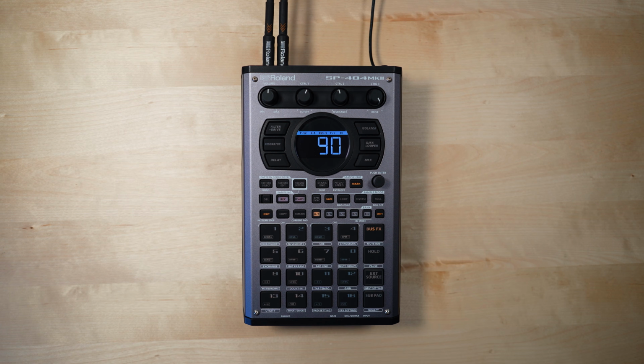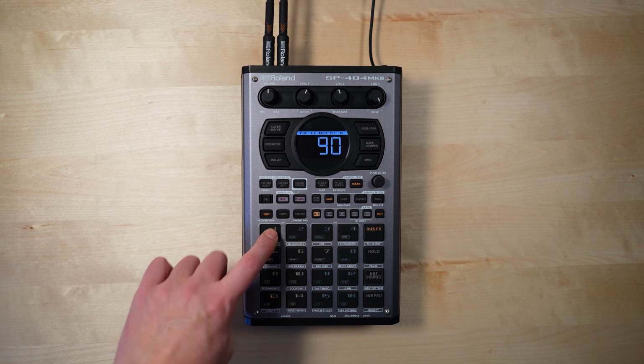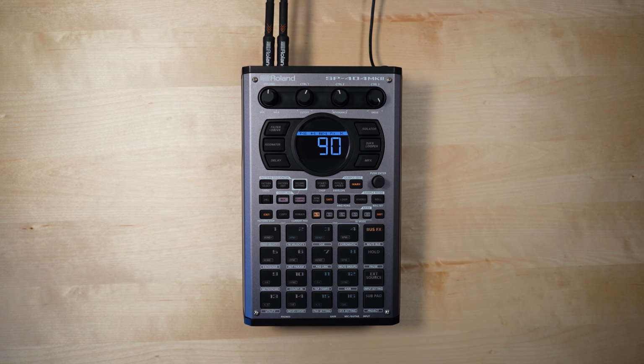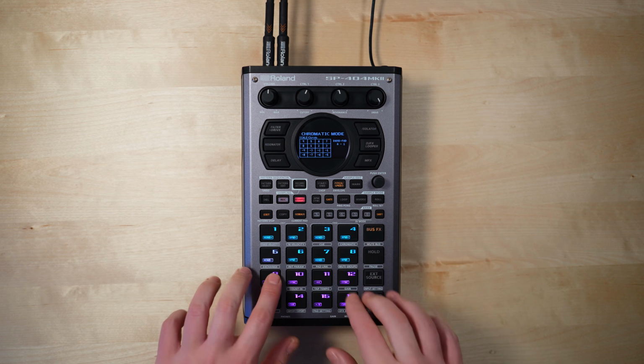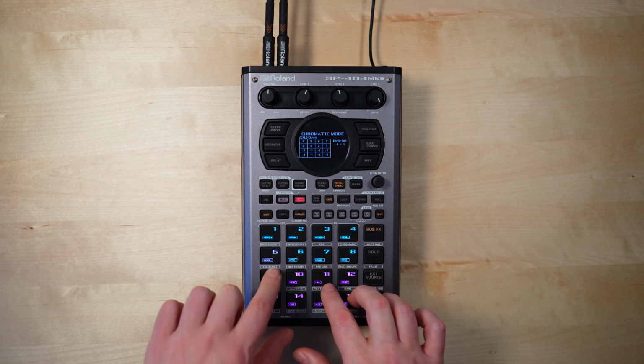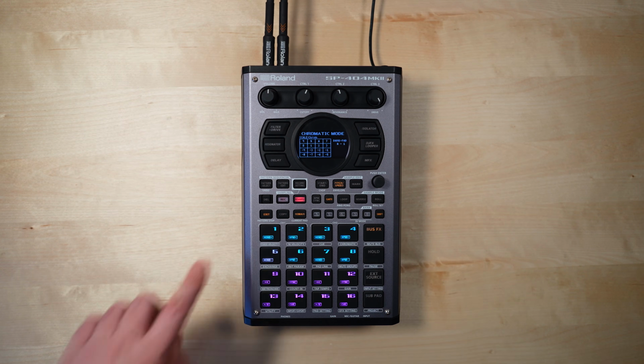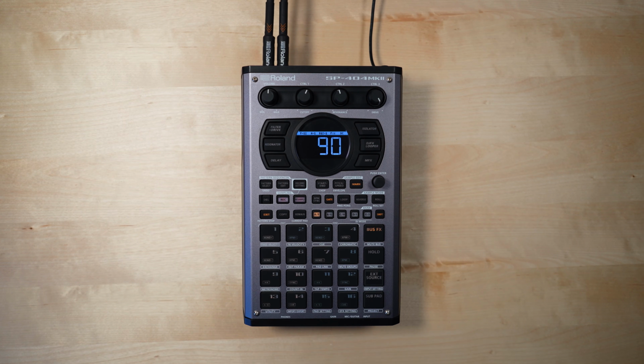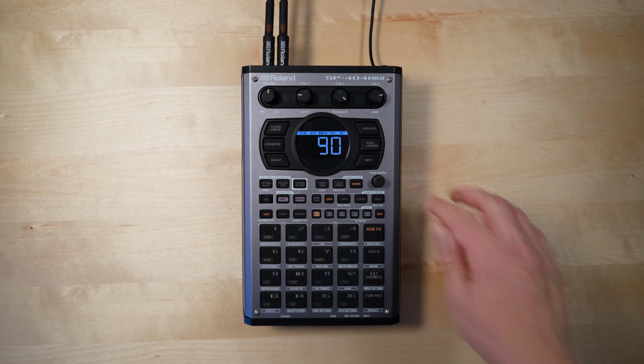Now we are in the main menu, and here we have our sound. We can now go into chromatic mode to play or resample our sound. Or we could add some cool effects and use skip back to create our own custom sound.